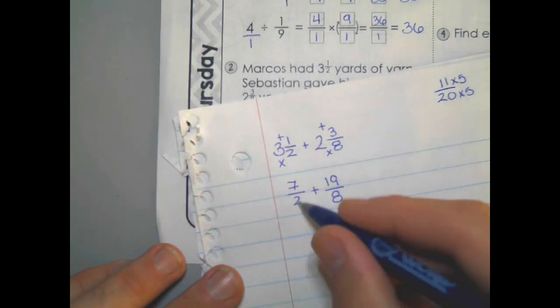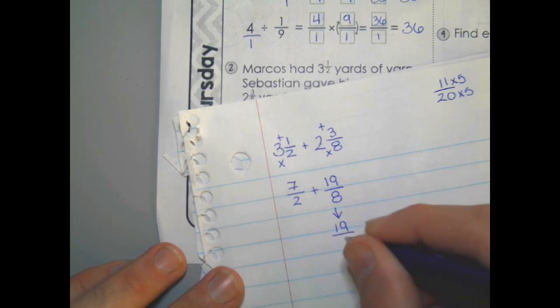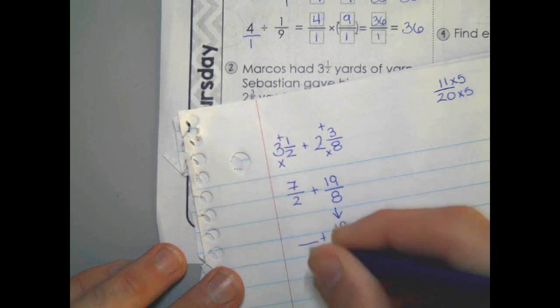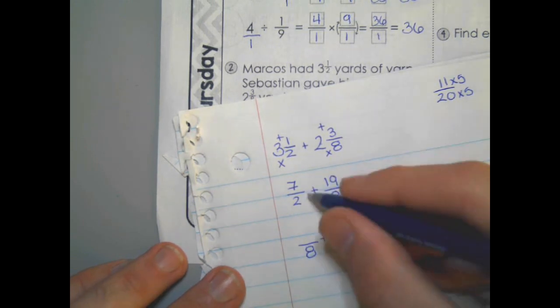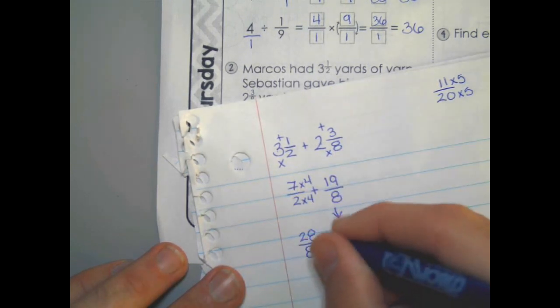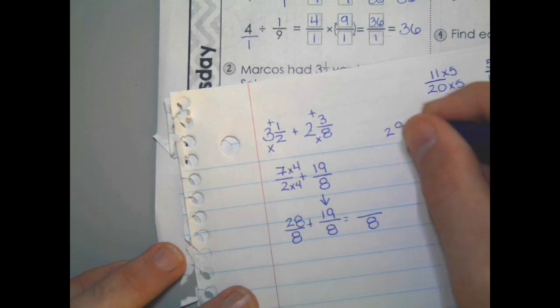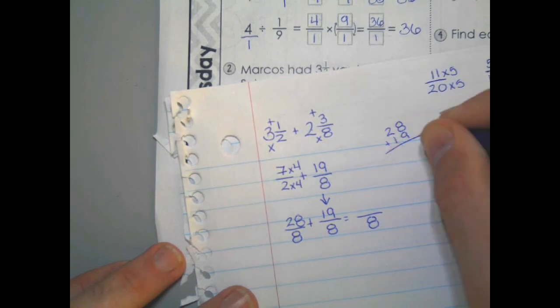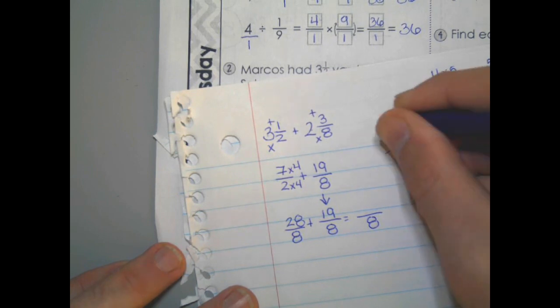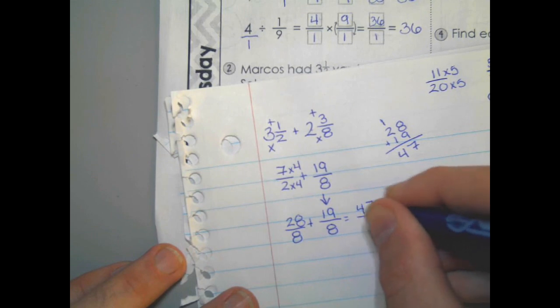To save a little time, we'll see if the 2 can change to an 8, and it most certainly can. You can multiply 2 by something to get it to 8, so we'll keep the 19 over 8, and change that to an 8. Now I need to ask myself, what times 2 got me to 8, which would be 4. So I have to do 7 times 4. 7 times 4 is 28. We don't add the bottom number, it's going to stay an 8, but I do need to add that 28 plus 19, so let me do that right up here. 28 plus 19. 9 plus 8 is 17, carry the 1. 1 plus 2 plus 1 is 4, so we end up with 47 over 8.